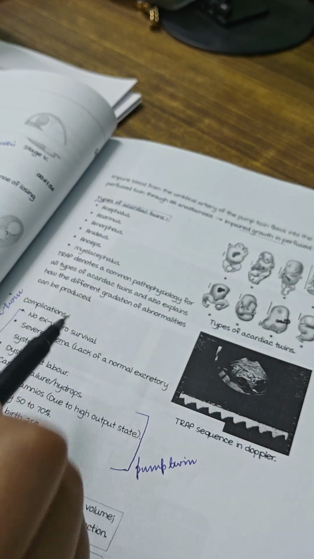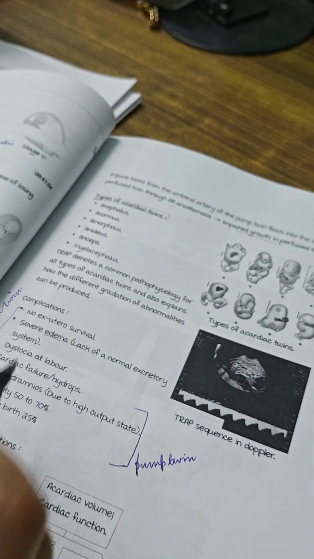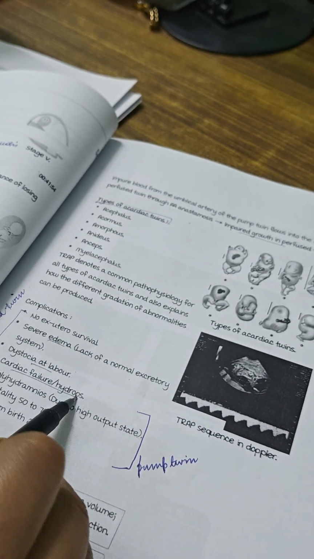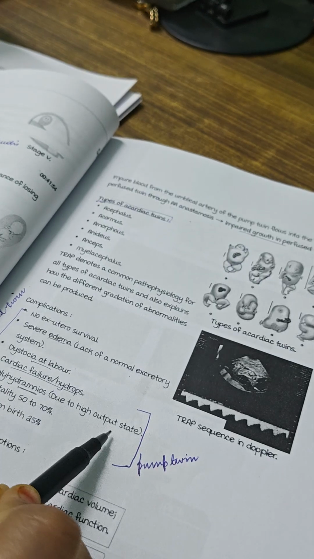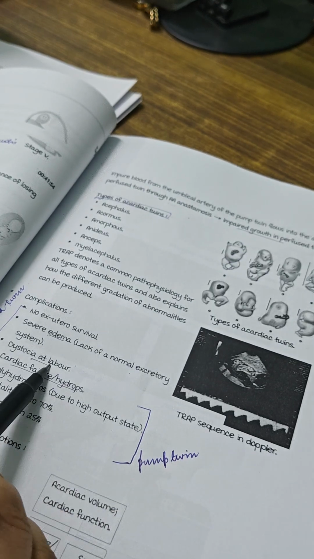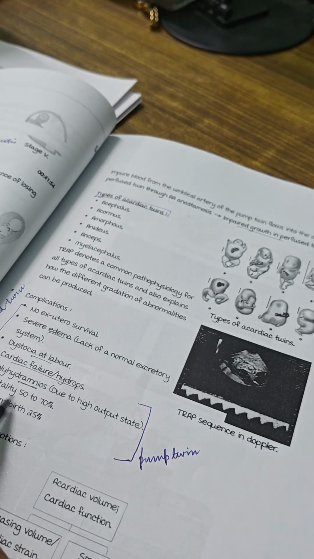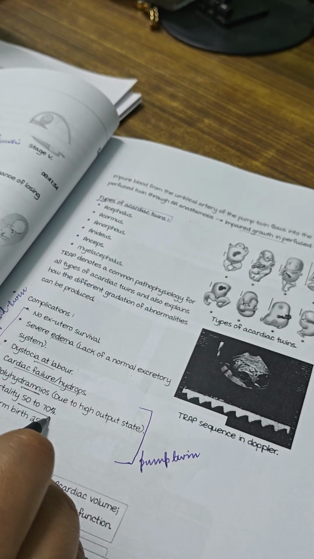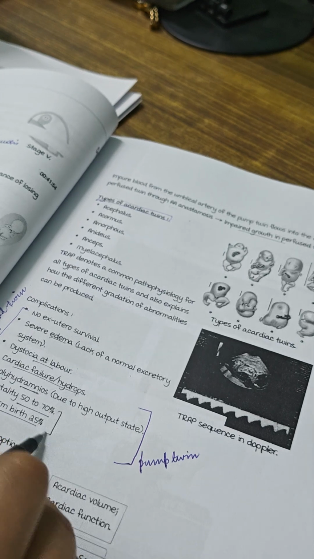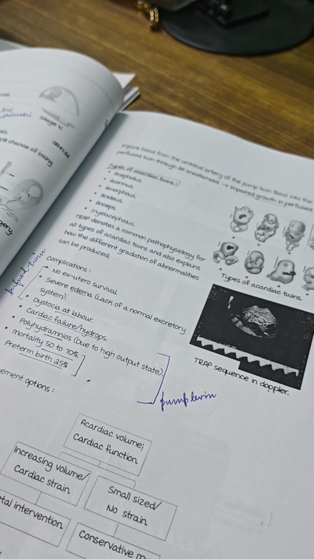There is severe edema due to lack of excretory system, labor dystocia, cardiac failure or hydrops, and polyhydramnios due to high cardiac output state in the pump twin. So there is labor dystocia, cardiac failure or hydrops in the pump twin, and polyhydramnios. Mortality rate is 50 to 70%. Preterm birth rate is 25% in the pump twin because the acardiac twin is already dead.